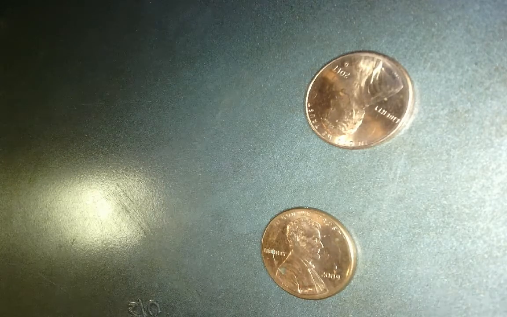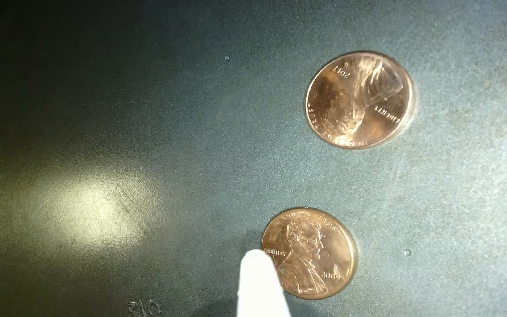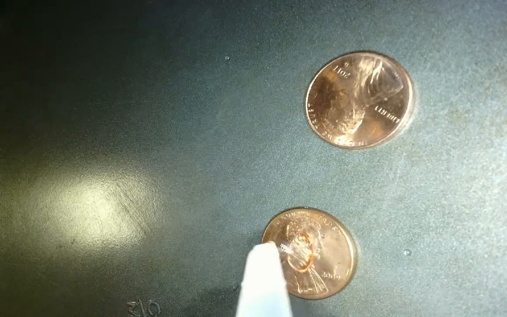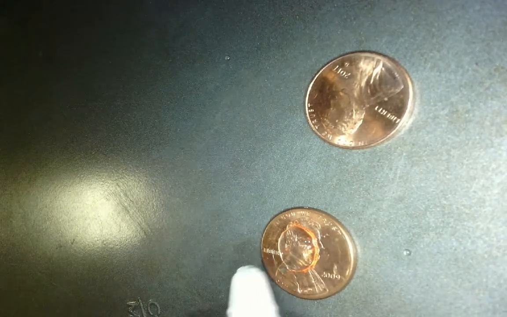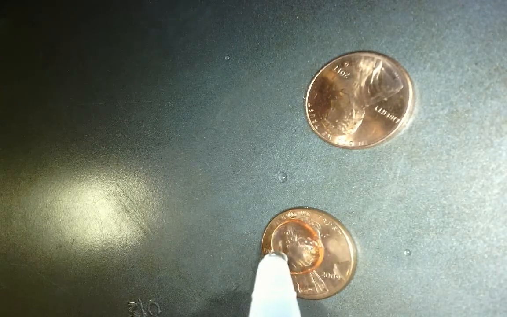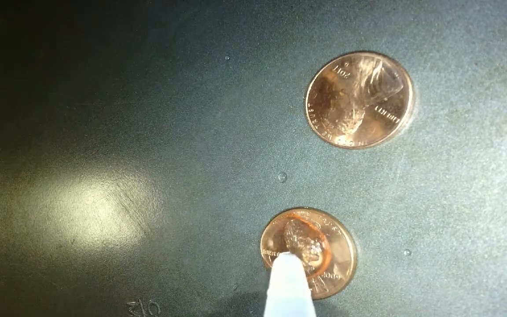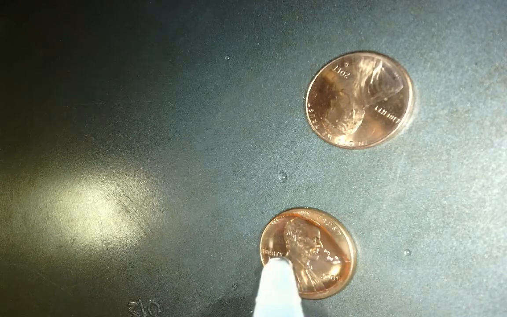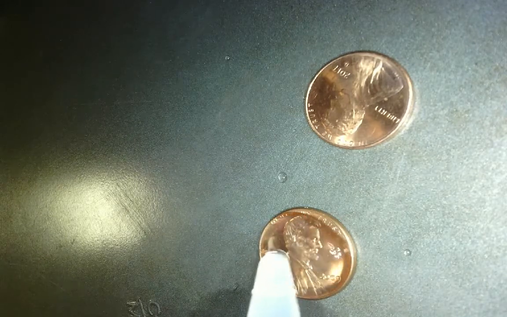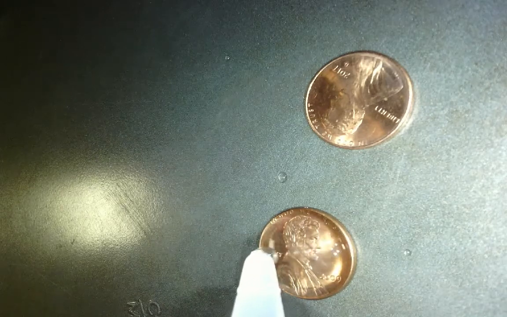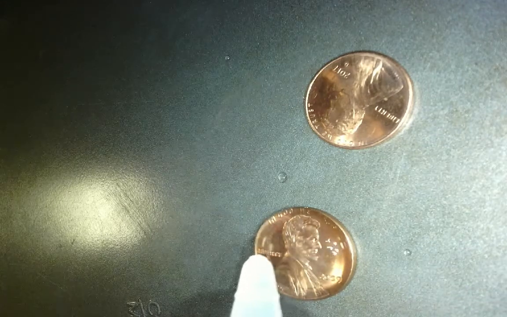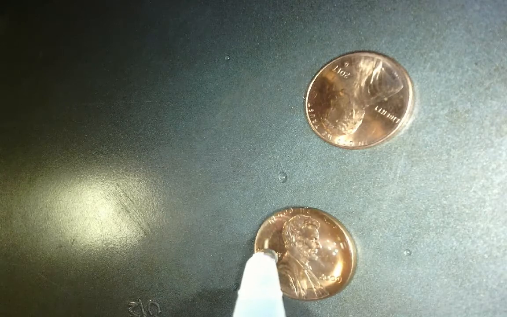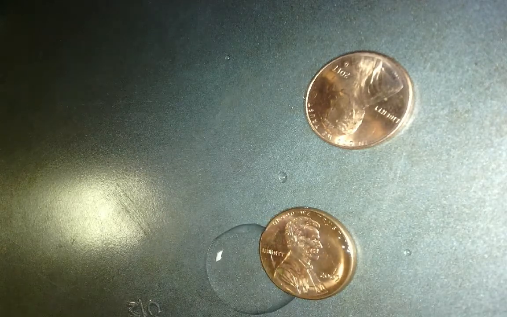I'm going to start with water on this penny. And hopefully you can see that my first drop is going to dome up, and I have 2 drops there. Let's see how many drops we can fit. 3, 4, 5, 6, 7, 8, 9, 10, 11, 12, 13, 14, 15, 16, 17, 18, 19, 20, 21, 22, 23, 24, 25, and it spilt over.